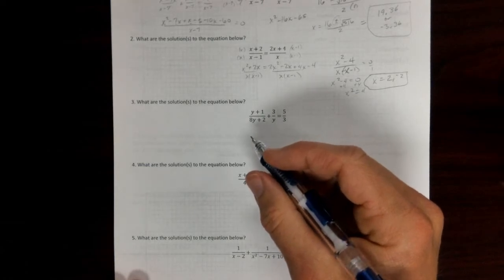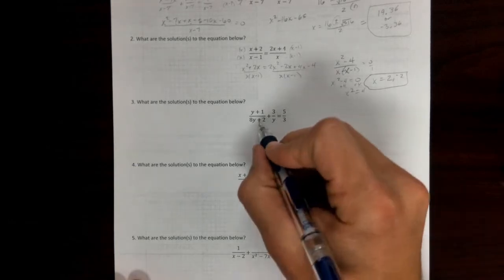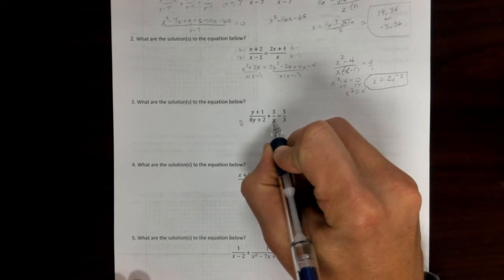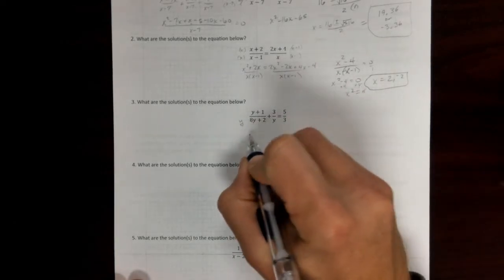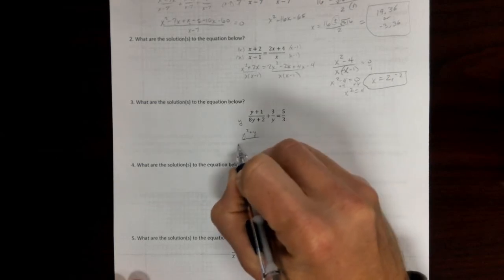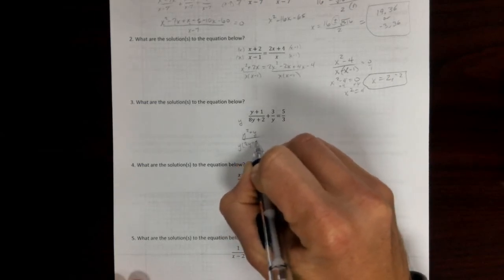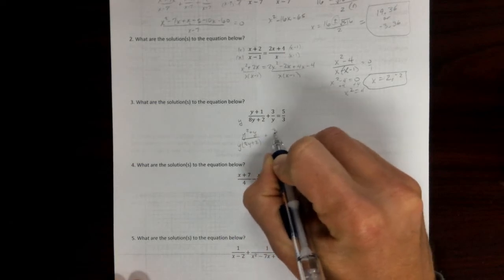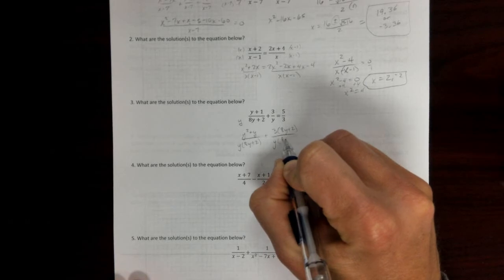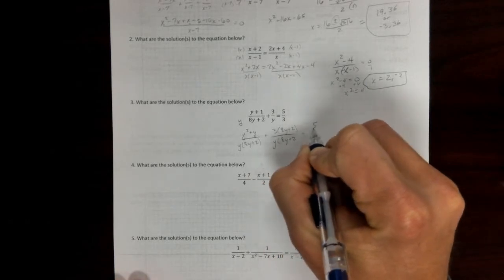Again, I want to find a common denominator. So the common denominator that I got was y times 8y plus 2. So I'm going to multiply this by y. Multiply this by 8y plus 2, so this is going to become y squared plus y over y times 8y plus 2, plus 3 times 8y plus 2 over y times 8y plus 2. That's equal to 5/3.